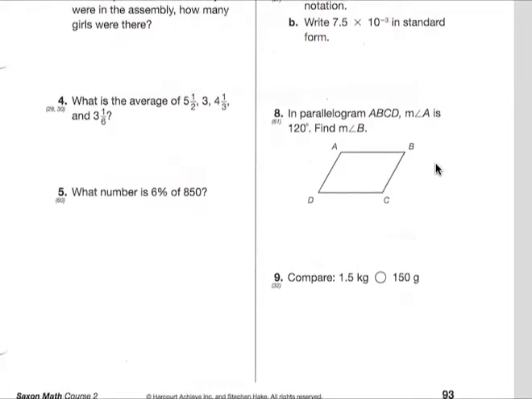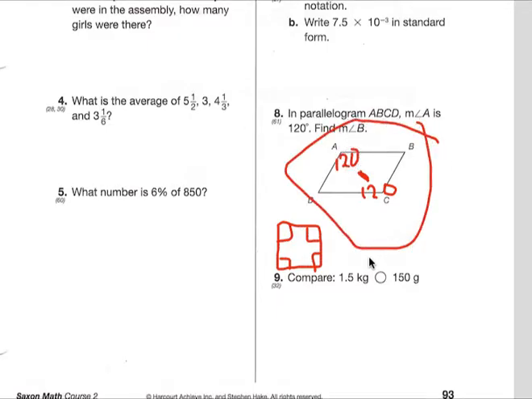Number 8. In parallelogram ABCD, measure A is 120 degrees. All right. A is 120. A and C are congruent, which means they're the same, which is 120. Before I go any farther, if I had a perfect square, which this is not, each one of these angles would be 90 degrees, right? 90 times 4 is 360. In a square and in a parallelogram, altogether, these angles add up to be 360 degrees.